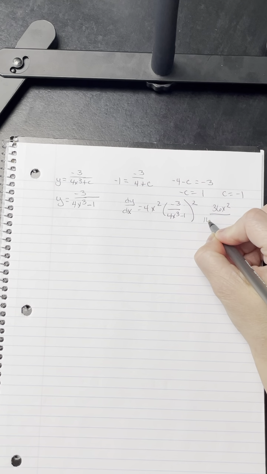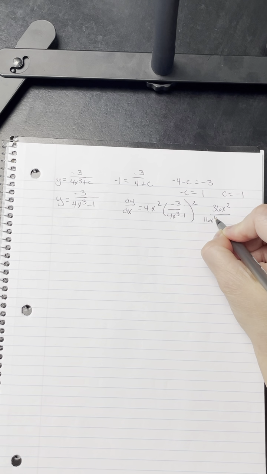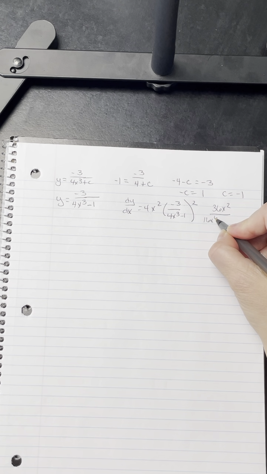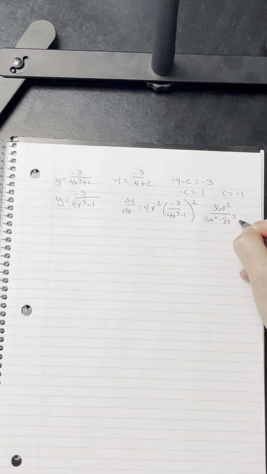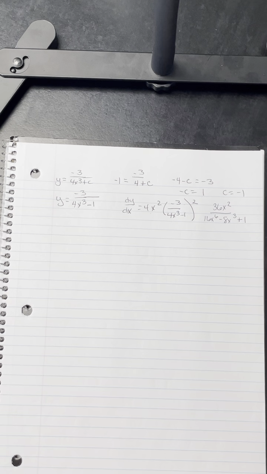So 16x to the 6th, because that's 4x cubed times 4x cubed, minus 4x cubed, when I put those together, double to -8x cubed, and then plus 1. Oh, maybe they didn't. Maybe they just wrote it with the squared. We get an identity as a result. We have shown that the quotient y equals 3. Oh, no, I haven't. Okay, it's okay that I did.